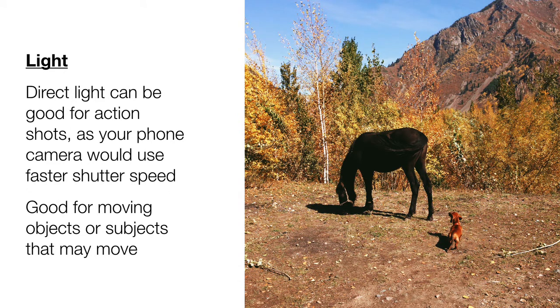Okay, one more point about the light. So when is using direct midday light a good thing? Well, direct midday light is great for action shots, for moving objects or for objects that can potentially move, because the camera would be able to use fast shutter speed to freeze the moment.